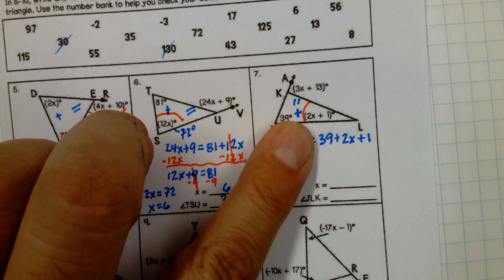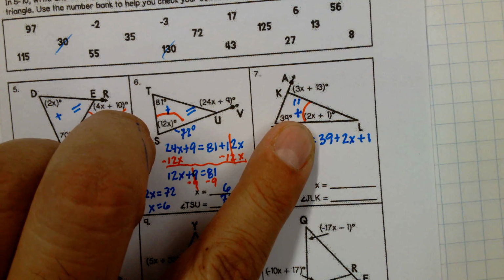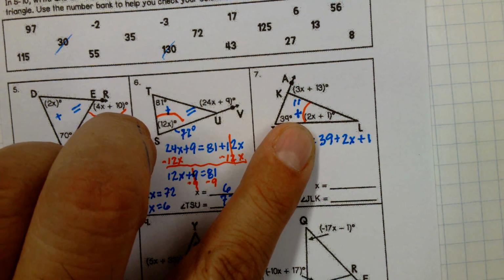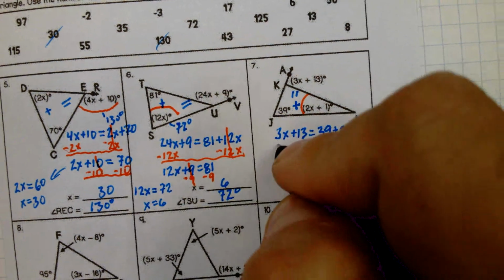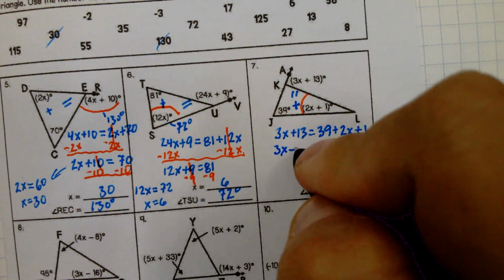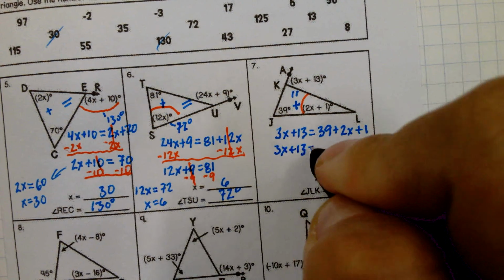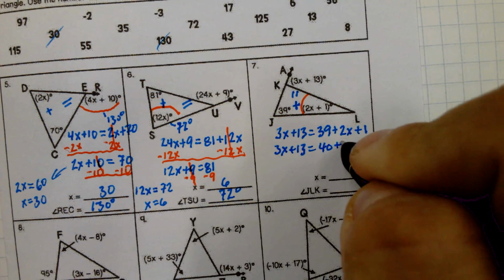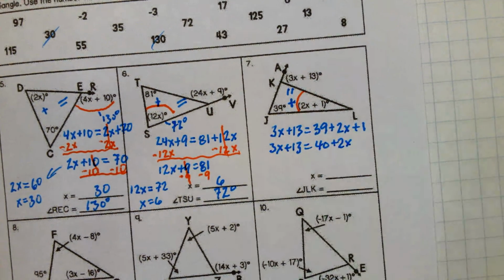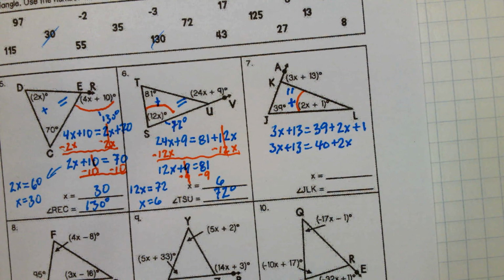Yeah, let's combine the like terms. If you look at the right-hand side, I got 39 and 1. That makes 40. I would just clean that up and make it 40. At this point, you don't want to do all this work and make a silly mistake. So just combine those, make it 40.